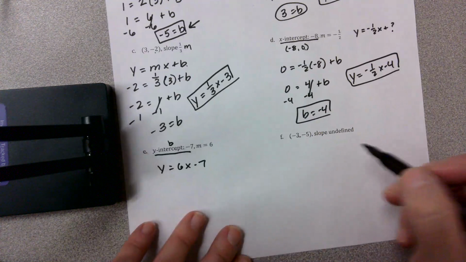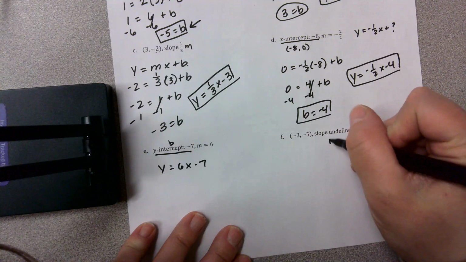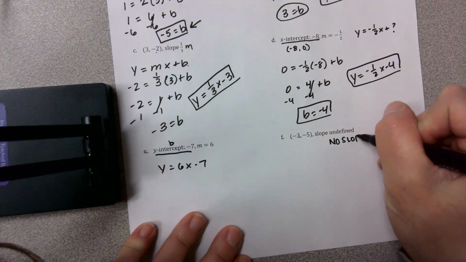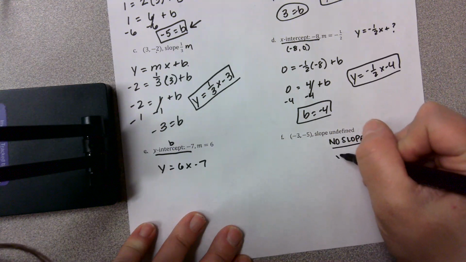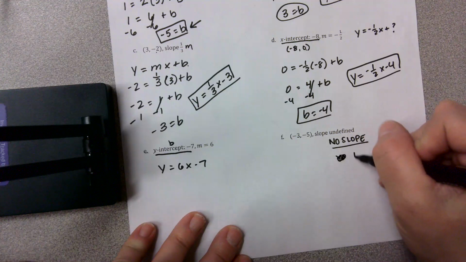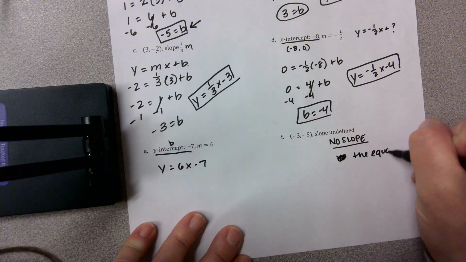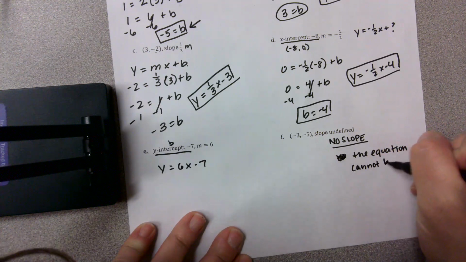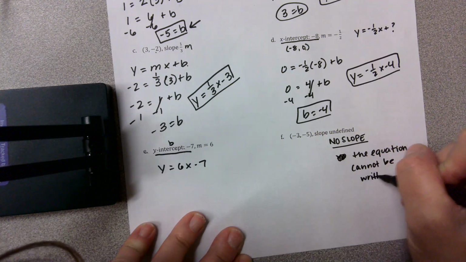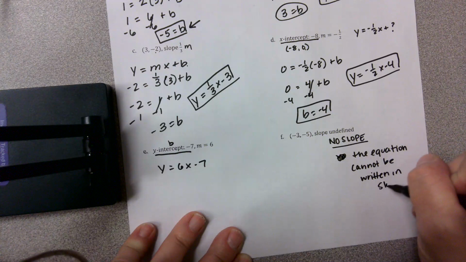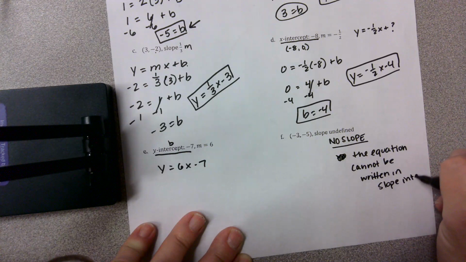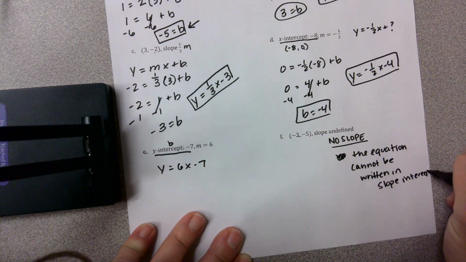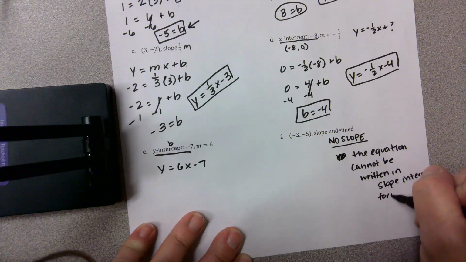X-intercept is very different. Here your slope is undefined, so no slope. If you have no slope, the equation, I should say, not you, the equation cannot be written in slope-intercept form.